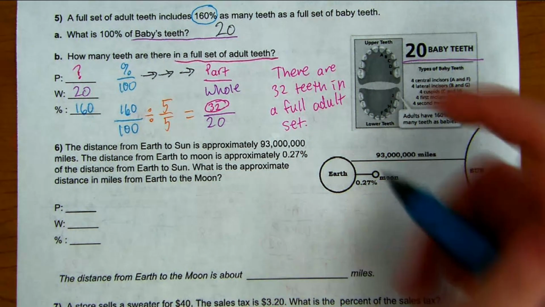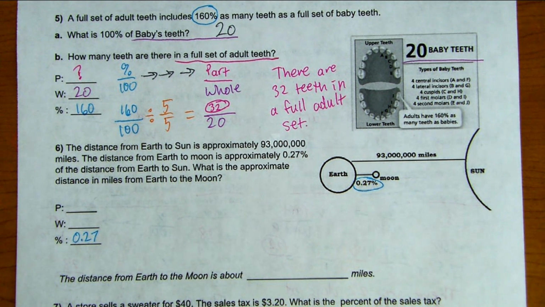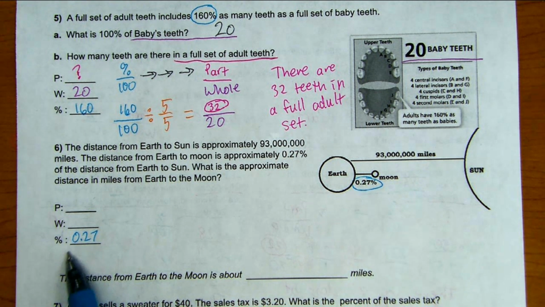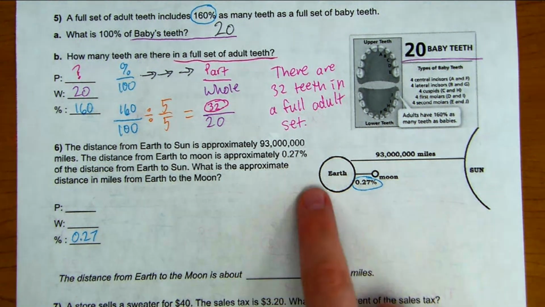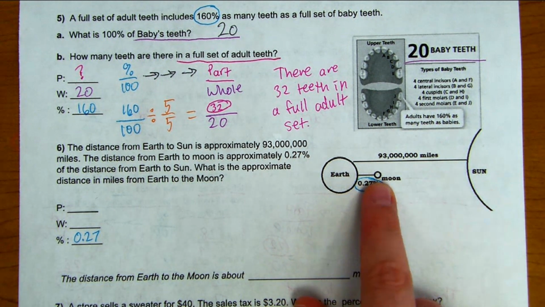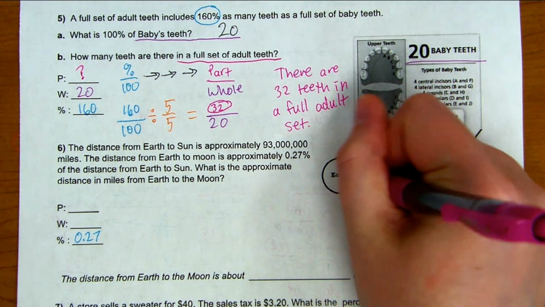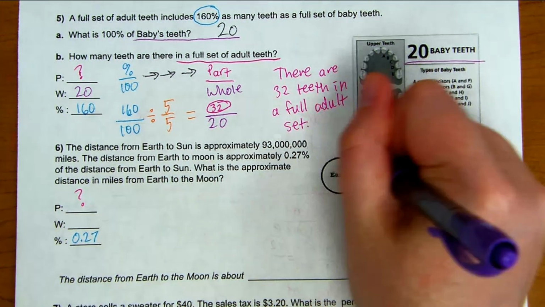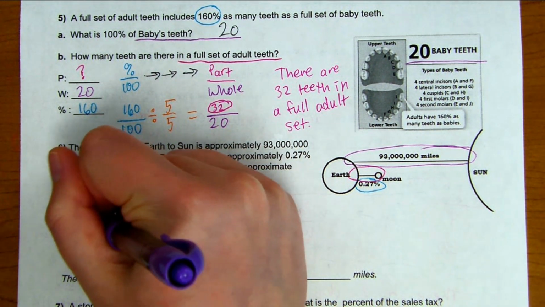Well, we can see that the percent we're given here is 0.27%. Now, it is a little strange to have our percent written as a decimal, but that's perfectly fine. We're told that the total or overall distance from the Earth to the Sun is 93 million miles. The distance from Earth to the Moon is a smaller section of that. So the distance from the Earth to the Moon is going to be our part. This is what we don't know. Whereas the distance from the Earth to the Sun is going to be treated as the whole amount. So 93 million miles.